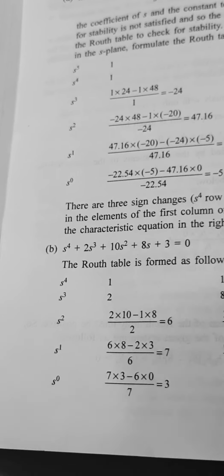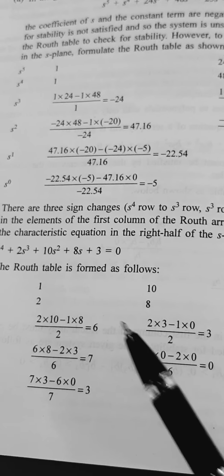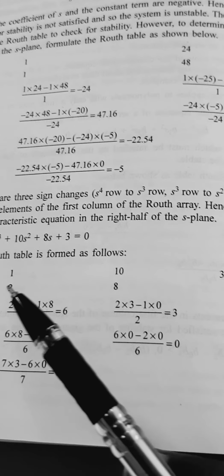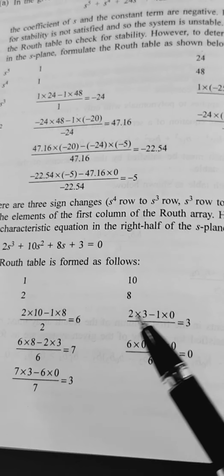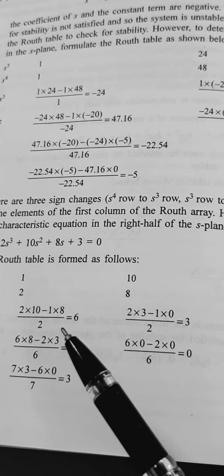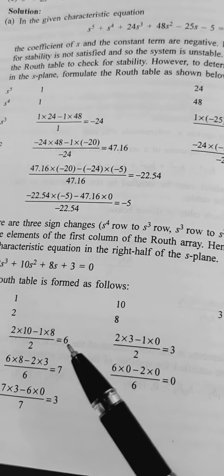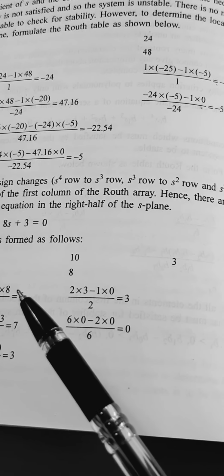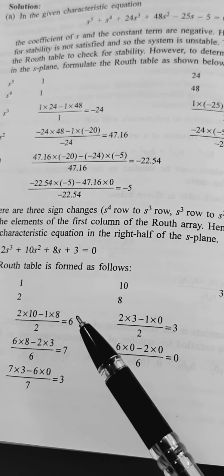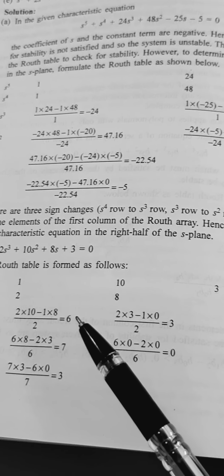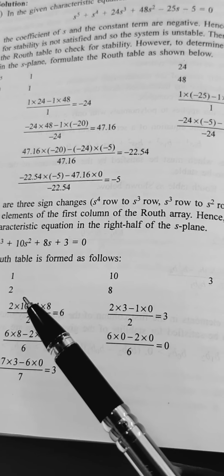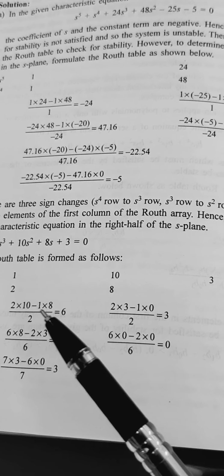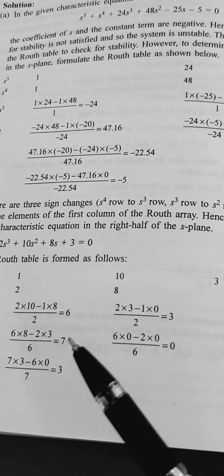Now the s1 elements you can find by considering the above two rows. Now here 6 into 8 minus 2 into 3 divided by 6, that is 7.